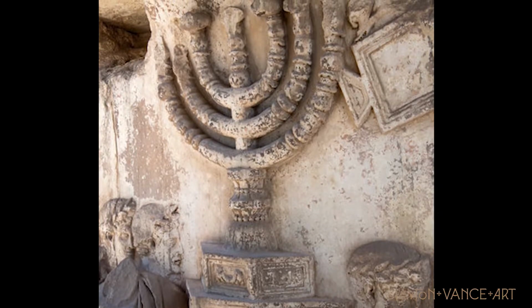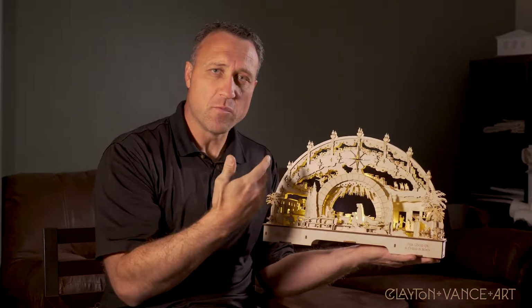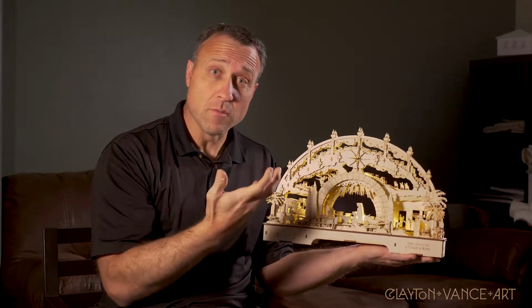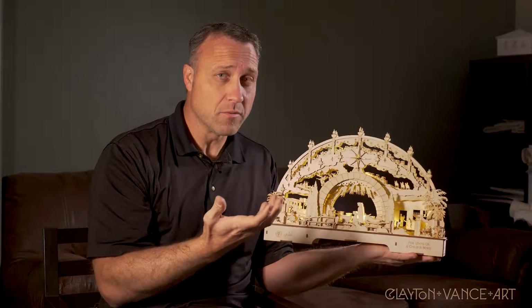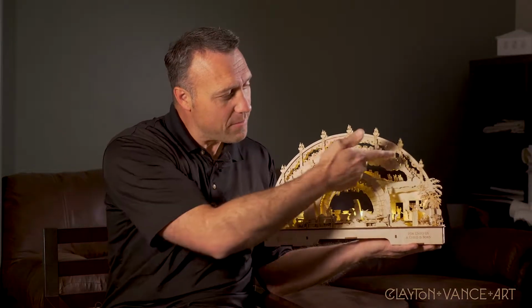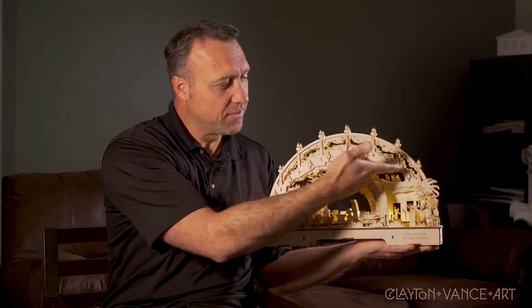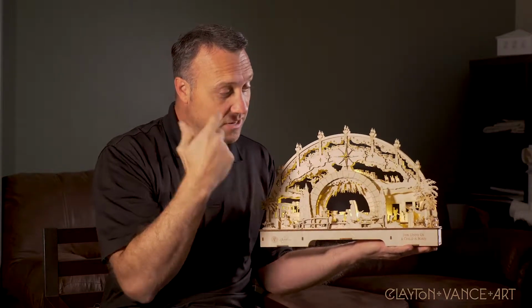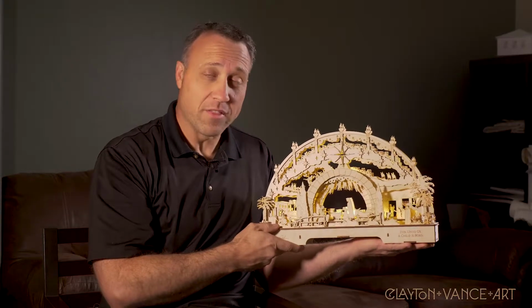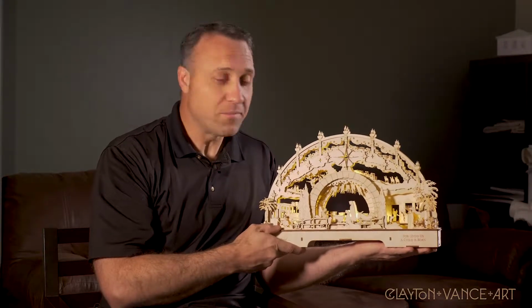I tried to do an accurate physical representation of what the menorah looked like, taken from the temple that was there at about the time when Christ was there. And that was my best interpretation of it, with the scene of the ancient city there. Whether you want to interpret that as Bethlehem or Jerusalem is up to you.